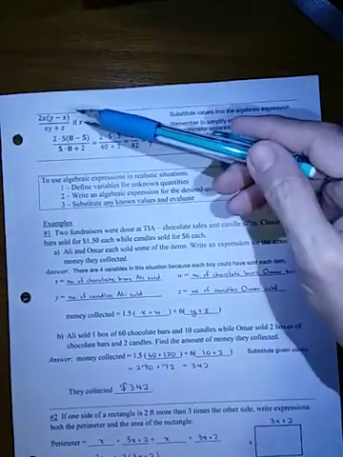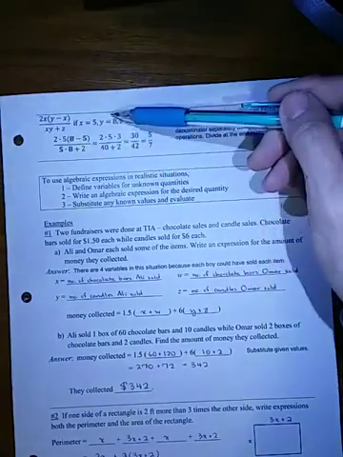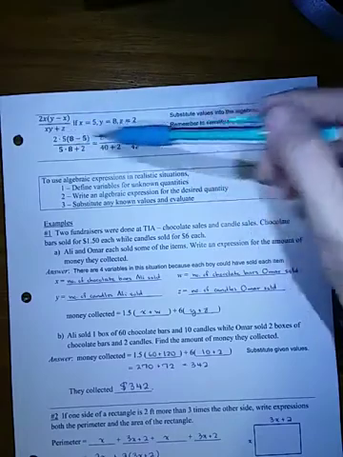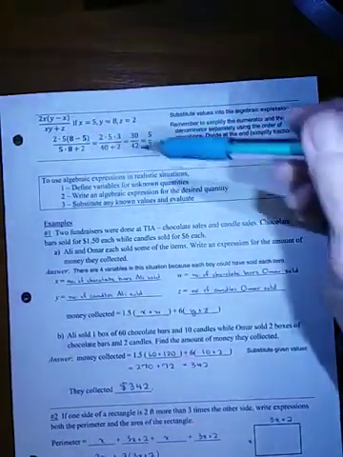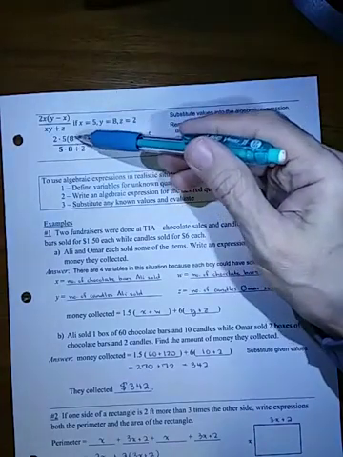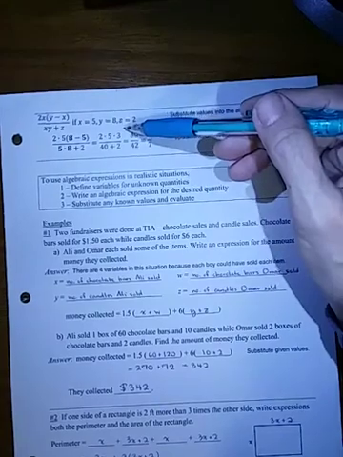Another example of that, we have 2x times the quantity y minus x, all divided by the quantity xy plus z. So now I need to substitute this 5 wherever I see the x. I need to put this 8 wherever I see the y, and I need to put this 2 wherever I see the z. Again, we need to do the parentheses first, so that would be 3.